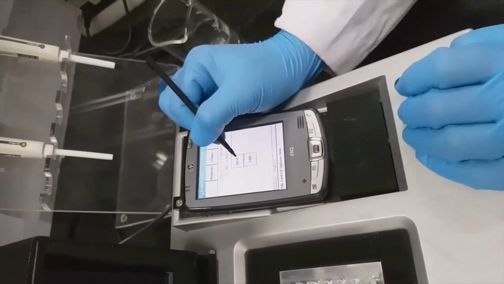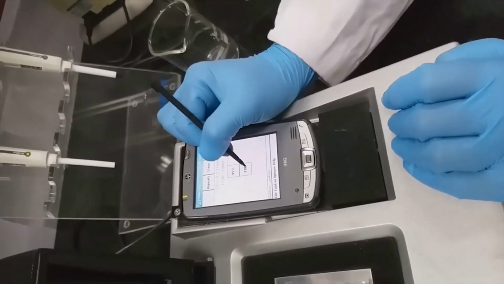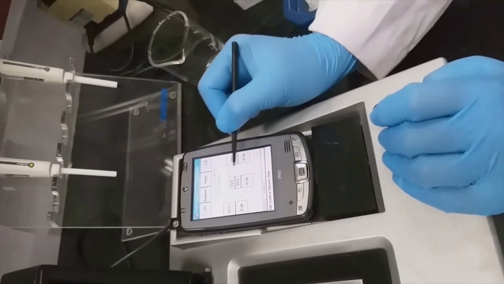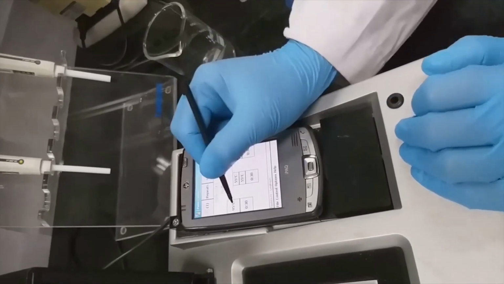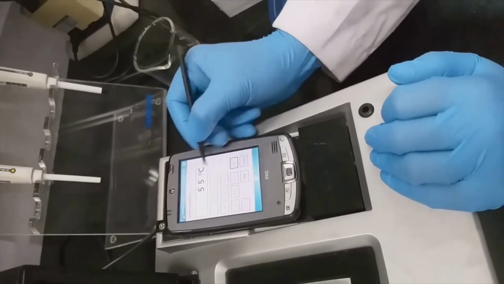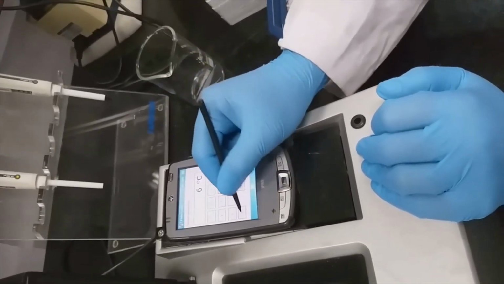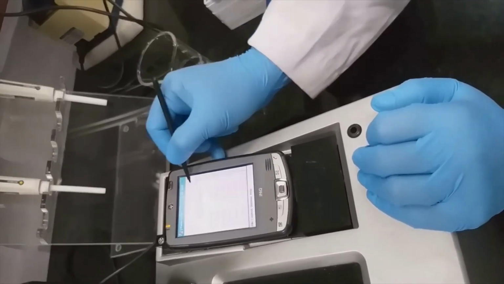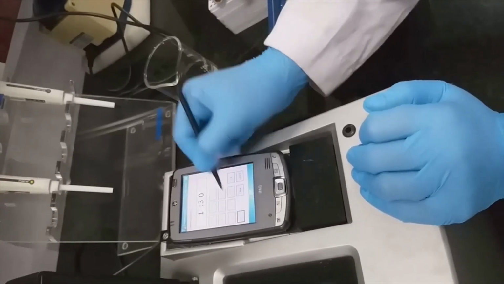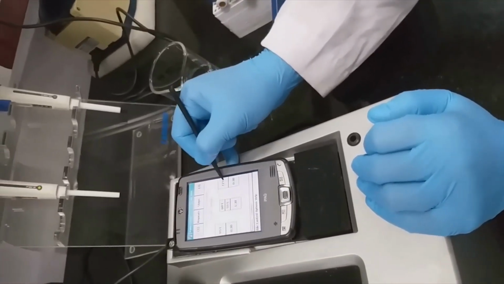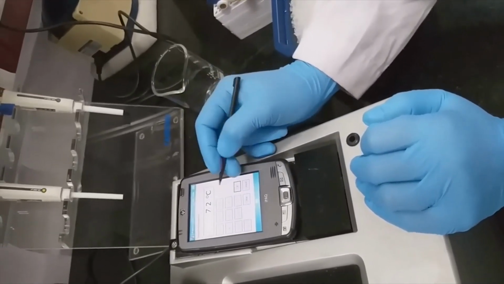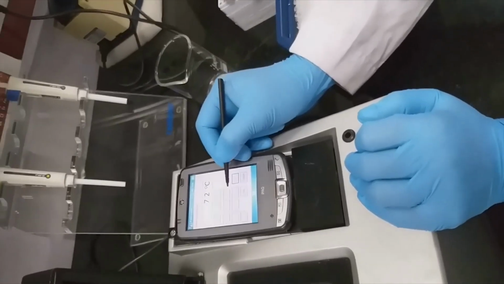For setting up a PCR reaction, initial denaturation is at 95 degrees Celsius for 3 minutes, and then we will use 30 repeats of denaturation for 30 seconds, annealing, and extension. Extension time should be given as 1 minute per kb.